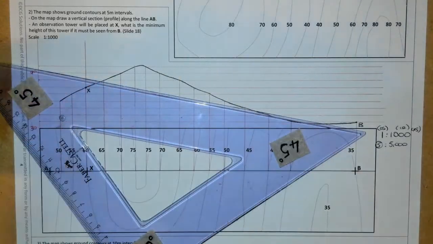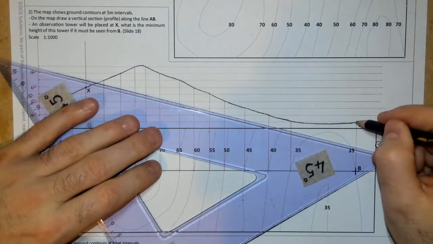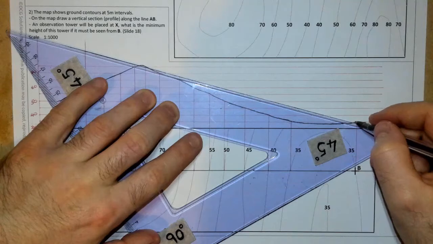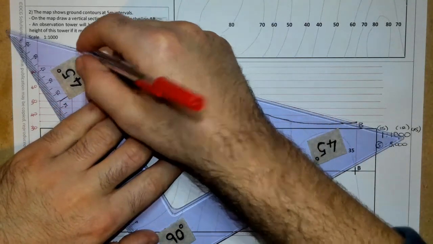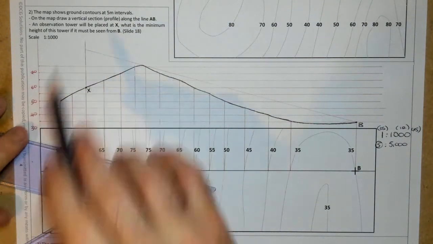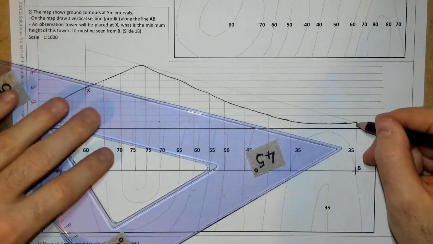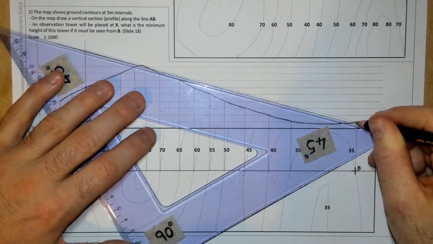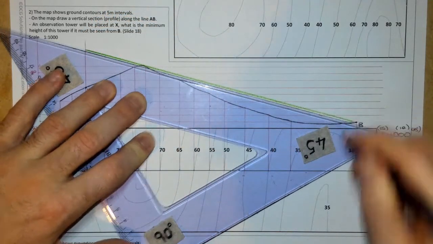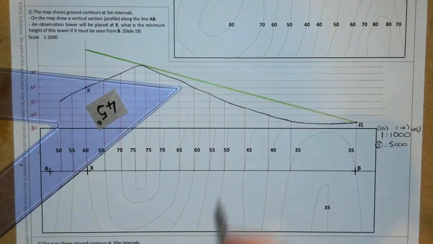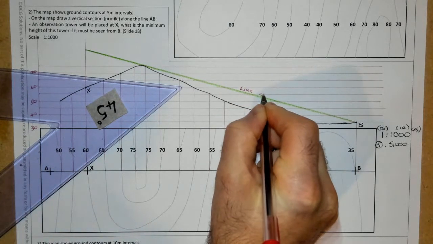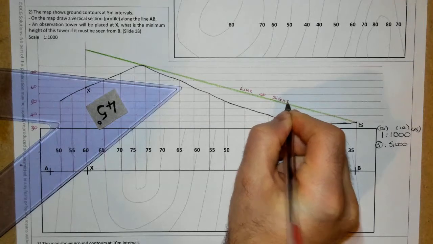So what I'm going to do is actually put this in green. I'm going with pen first actually. If I just draw a line to go over the top of the mountain there, let's put it in green, that will show us how high the tower has to be when we would finally just see it there. So that green line would technically be my line of sight. That's my line of sight right there.